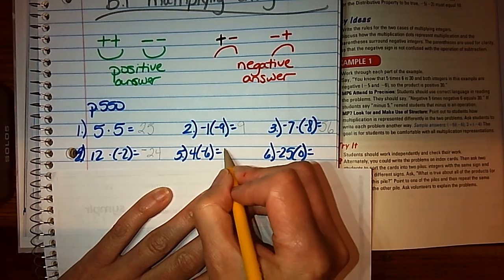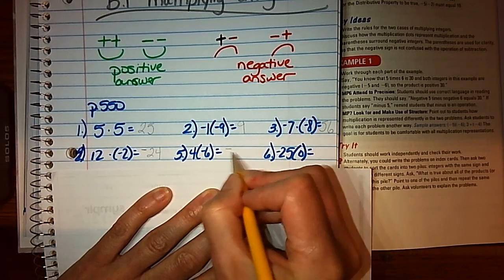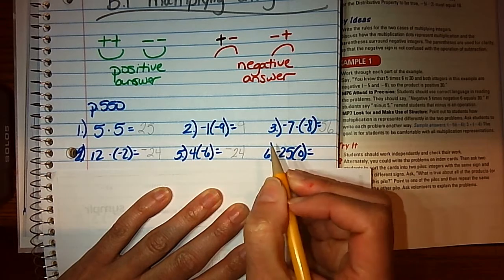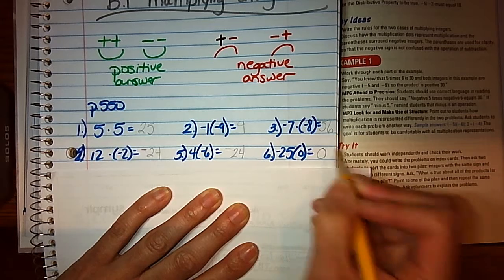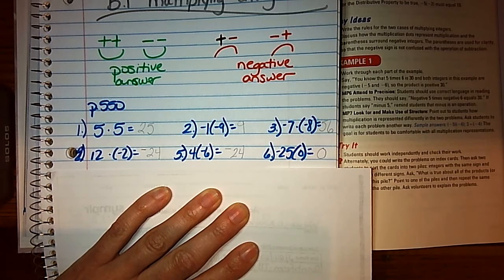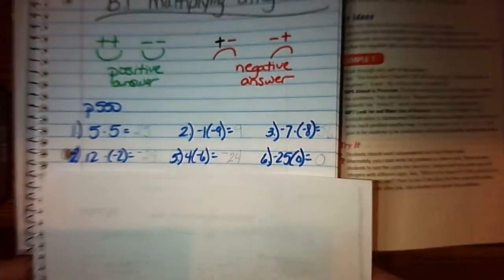A positive and a negative, it's going to give me a negative answer. 4 times 6 is 24. And then anything times 0 is going to be 0. And remember, 0 is not positive and it's not negative. It's just 0. And that's it.